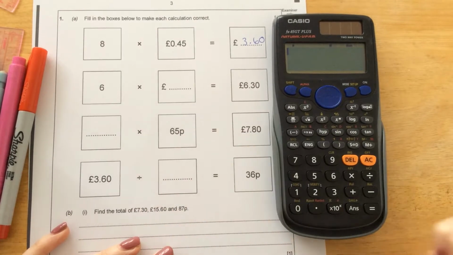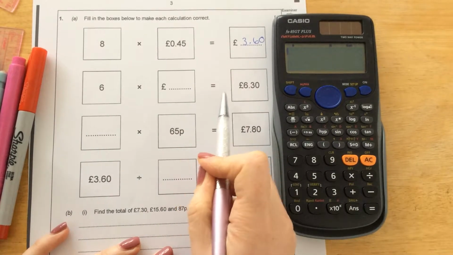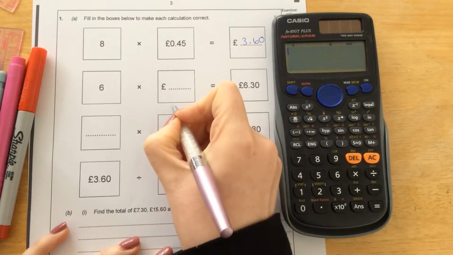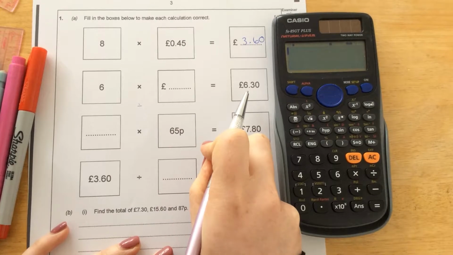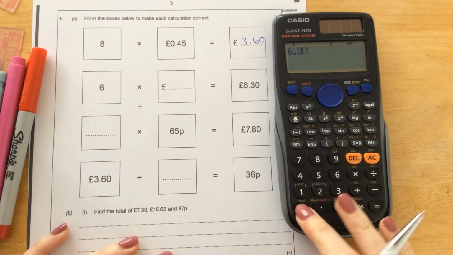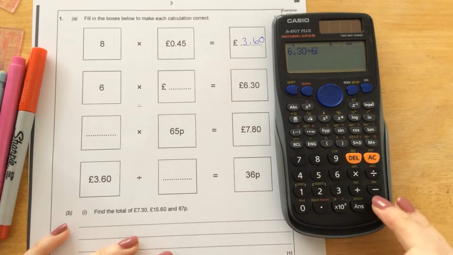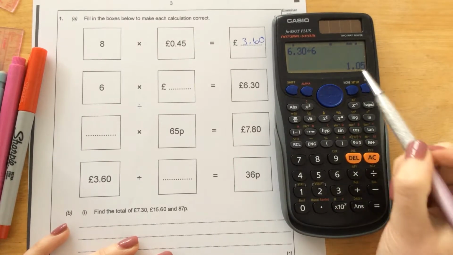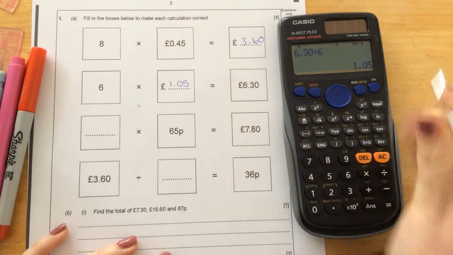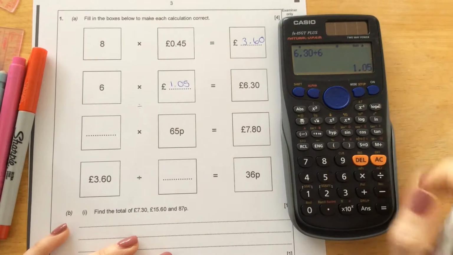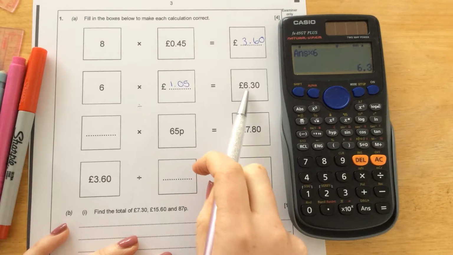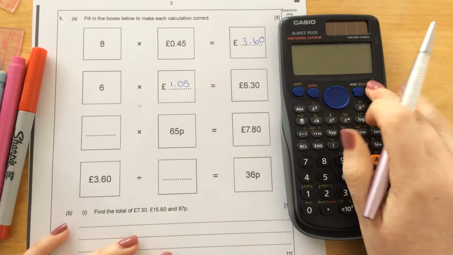6 times what is £6.30. So this time we've got the answer, we need to find the missing gap. So we're going to change that for a divide this time. So £6.30 divided by 6 equals £1.05. If you wanted to double check that, then you could have £1.05 times 6, and that'll come up with your answer of 6.3 or £6.30.